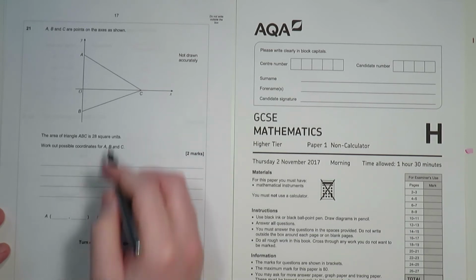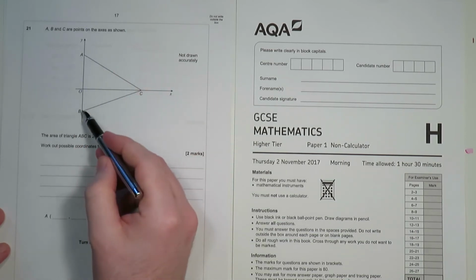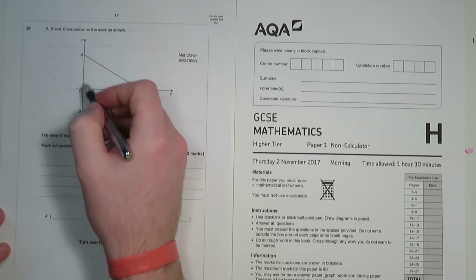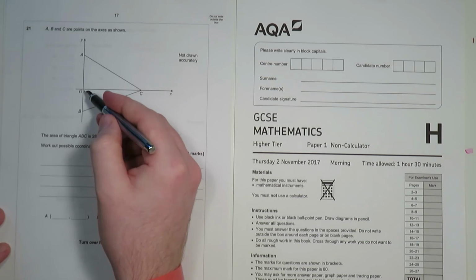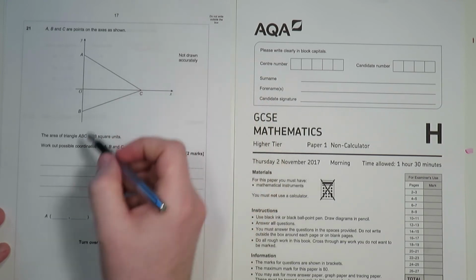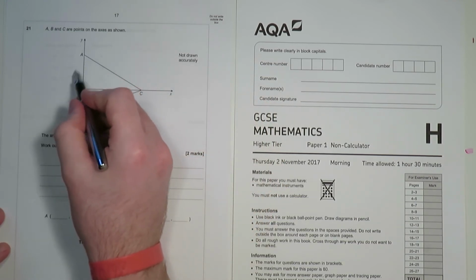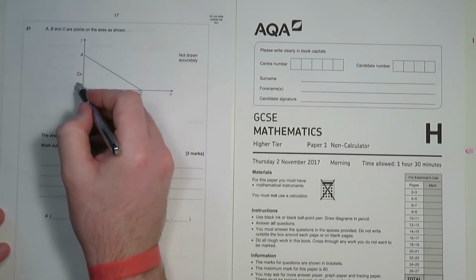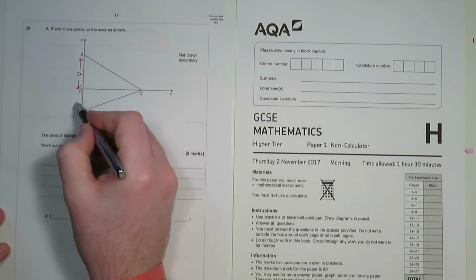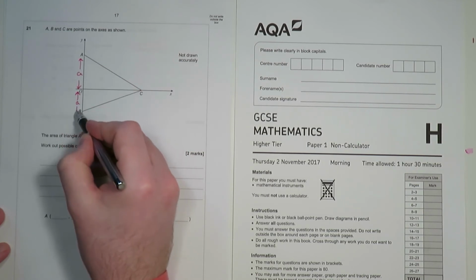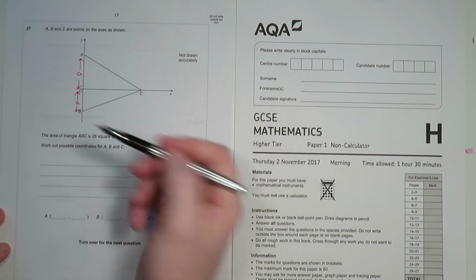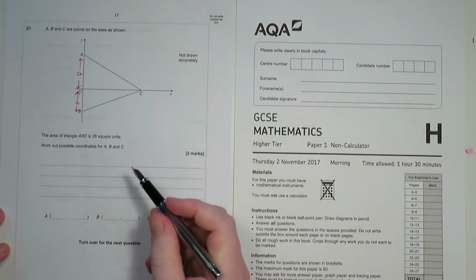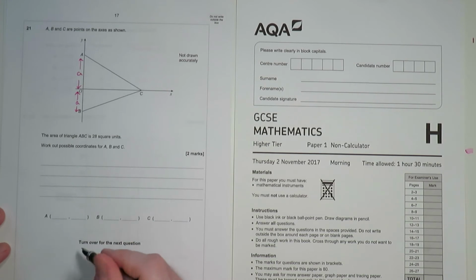Okay, well, first of all, I don't like the way this is drawn. The way this is drawn here, it's kind of suggesting that this length here from the origin to A is larger than this length here. But it says that it's not drawn accurately, so you could say that whatever this length is here, I'll just call that A, that distance there is the exact same as this distance here. Because it's not drawn accurately, you're allowed to do that. So that would essentially make this an isosceles triangle.